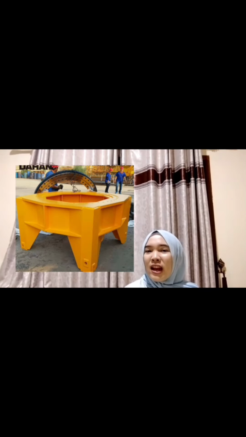9. Slewing unit. The slewing unit is a crane component that functions to rotate the working arm by 360 degrees. 10. Climbing frame. Due to the high location of the cabin, there must be operator entry into the cabin. Therefore, on the crane there is a climbing frame that functions as operator access to enter the operator's cab.